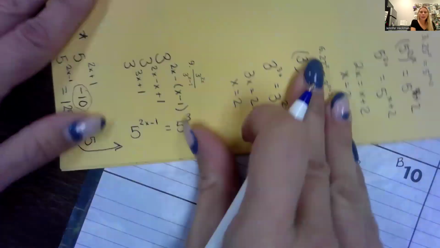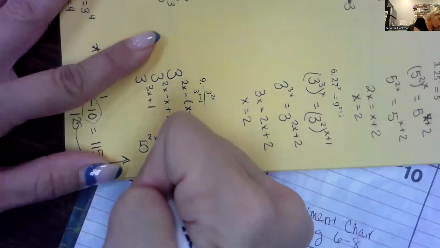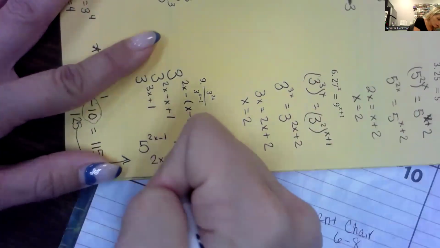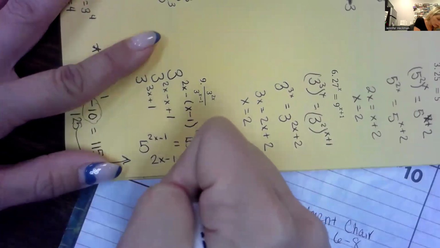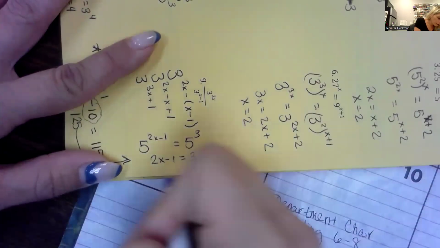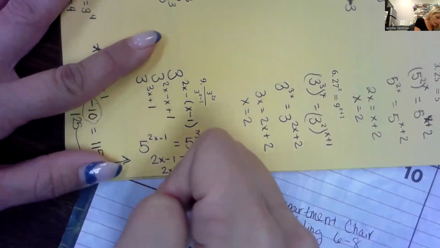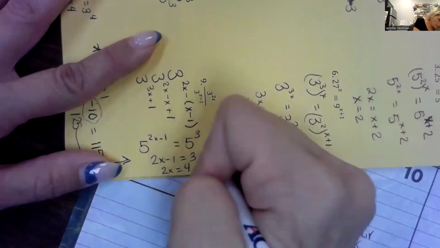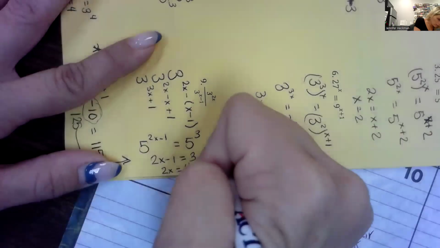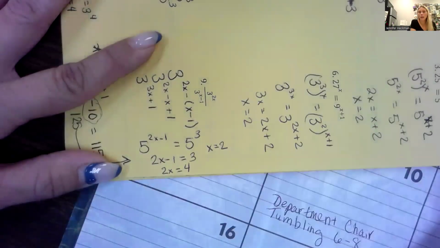Okay, our bases are the same, so now I can focus on the exponent. So I have 2x minus 1 equals 3. So let's solve. We're going to add 1 to both sides, and then we're going to divide by 2. So x equals 2. And you are done.